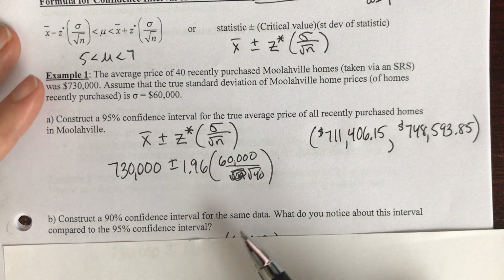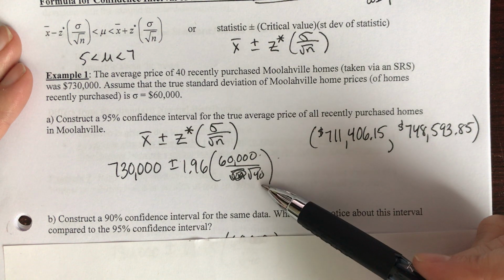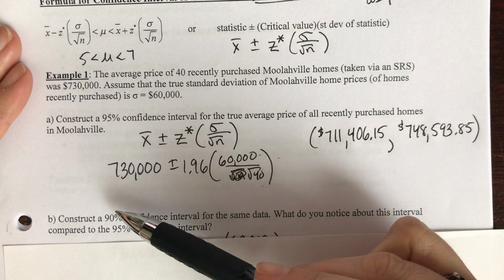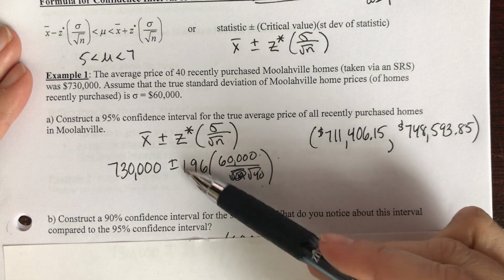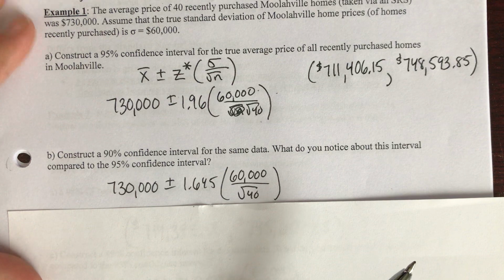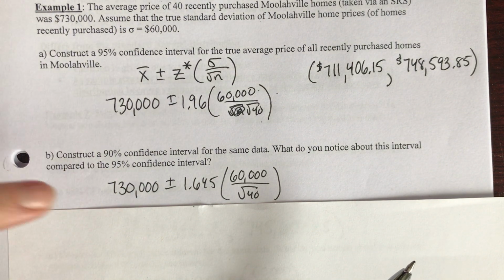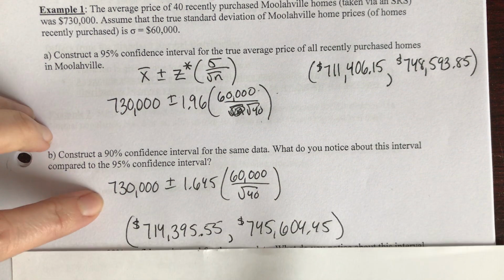When you're working on this, your x bar is the same, your standard deviation is the same, and your sample size is the same. Switching from 95 to 90 is just going to change our critical value. So we would have 1.645 as our critical value. When you put that in your calculator, and hopefully you've been practicing as you go, you should come up with the interval here.